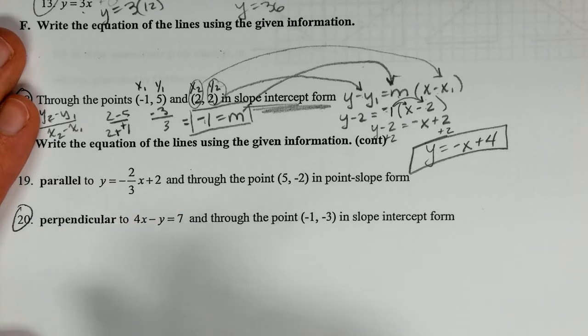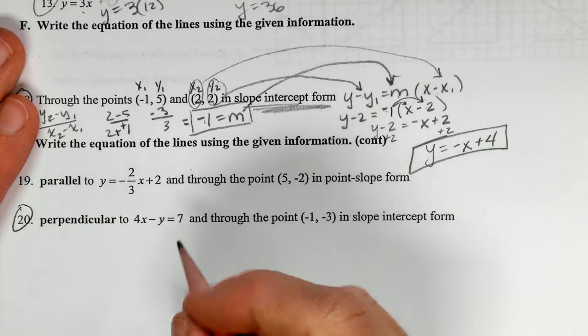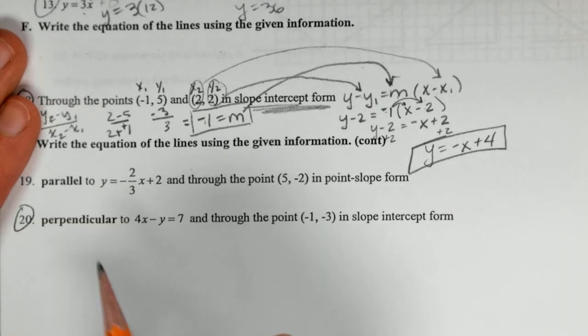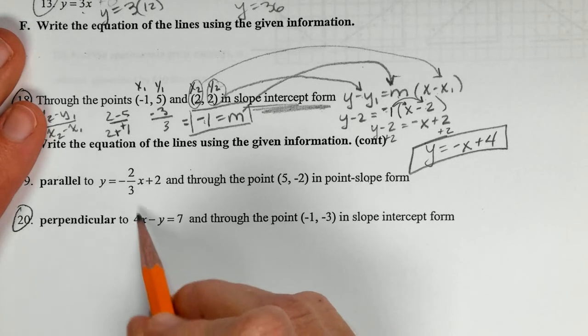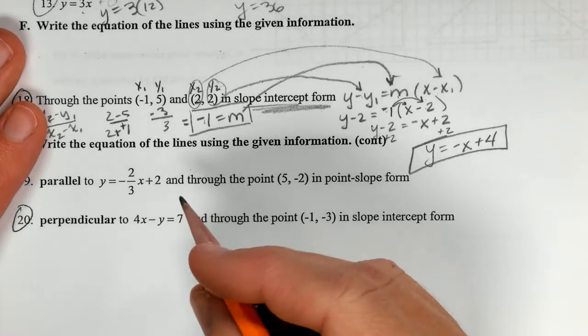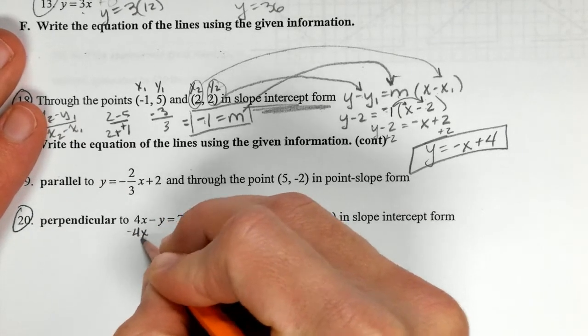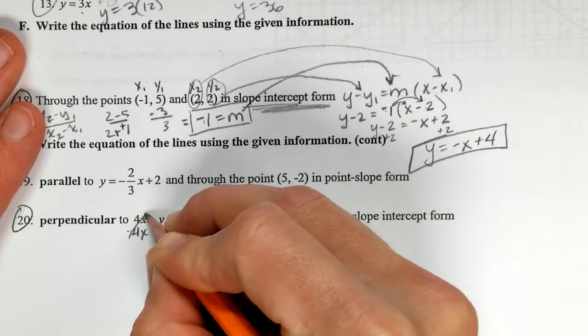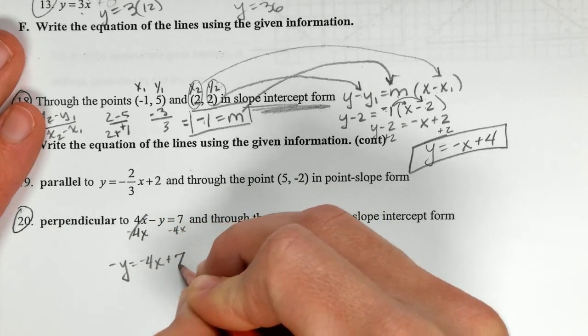Colton, tell me, what is my first step to solve this equation for y? Trying to get y by itself. Right, so what's my first step? It would be to get rid of the x there. The whole thing, so the 4x, right? And how do I do that? You would subtract it by itself. Fantastic. So subtract 4x on both sides. That goes away. You've got negative y equals negative 4x plus 7.